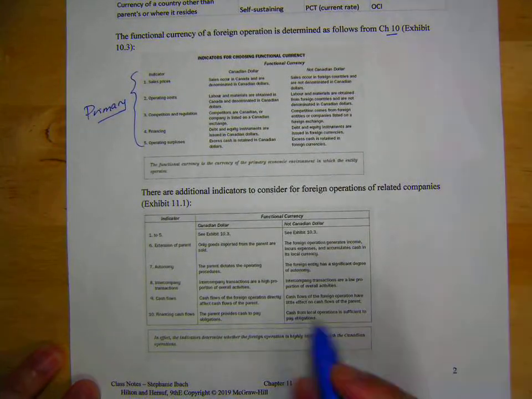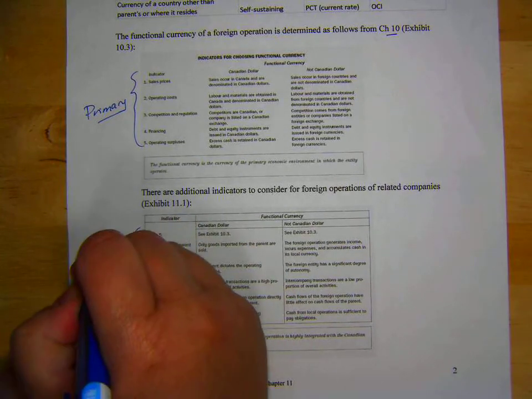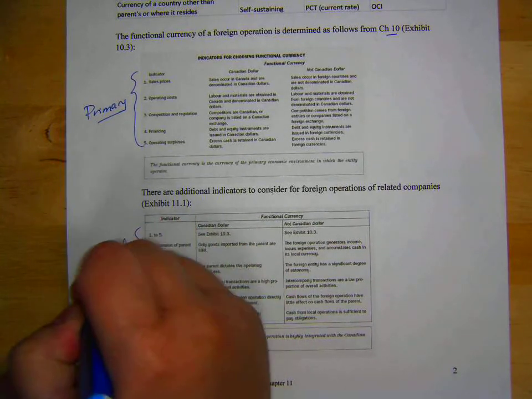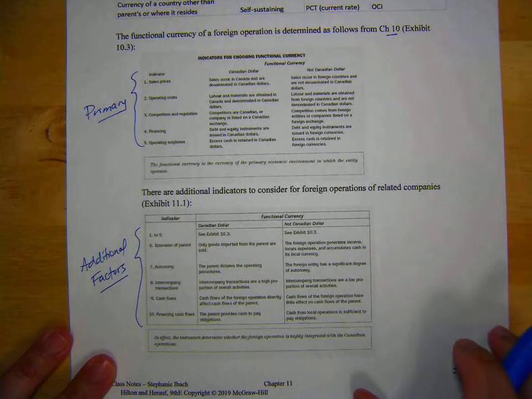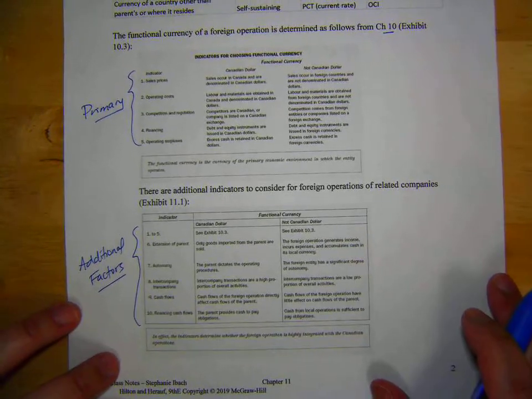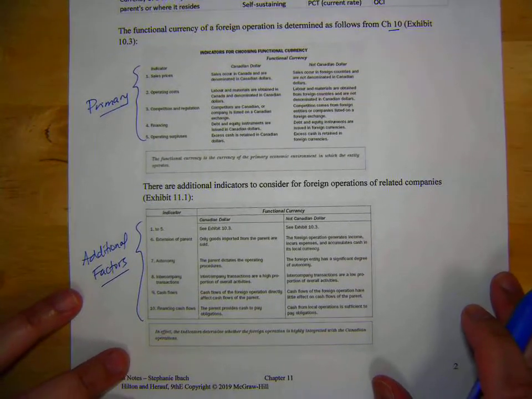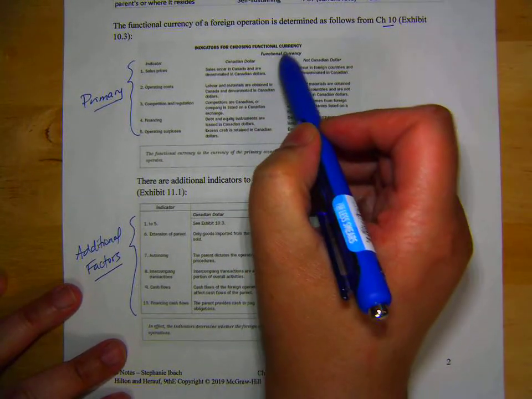So you're looking at a foreign, say, subsidiary, and if their functional currency is the Canadian dollar, then they are integrated. But if it's not the Canadian dollar, then they're self-sustaining.